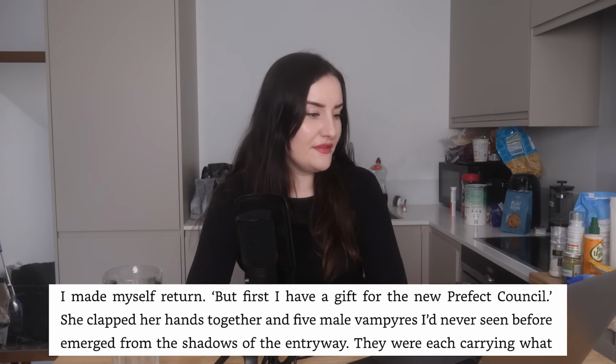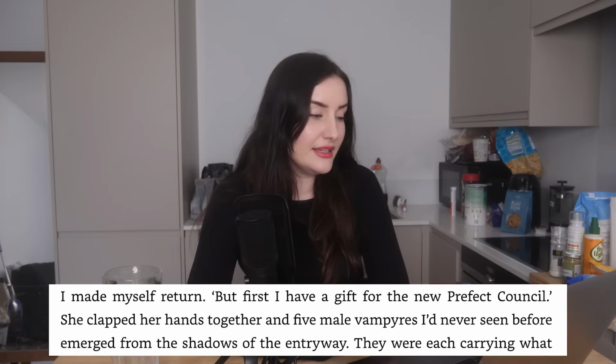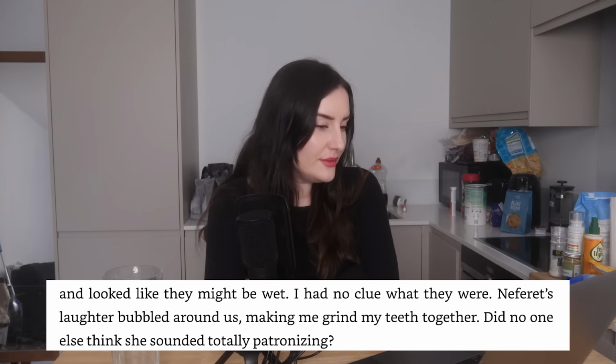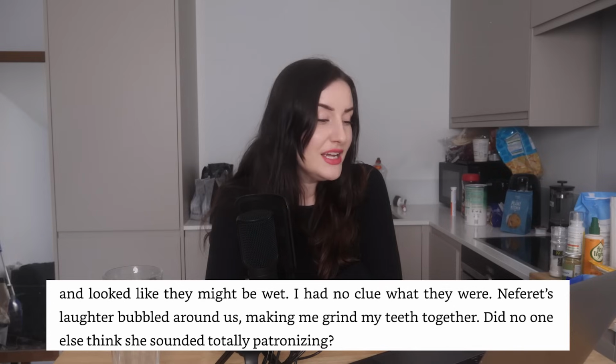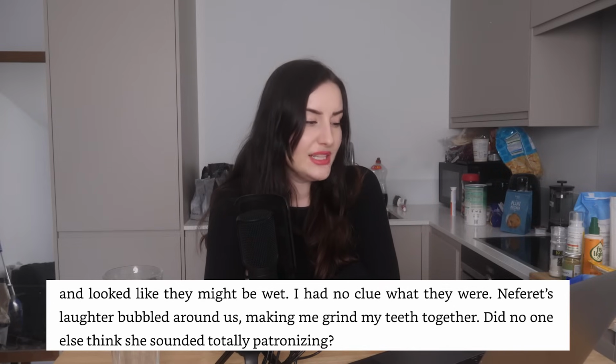She clapped her hands together and 5 male vampires I'd never seen before emerged from the shadows of the entryway. She's hired strippo-vamps. They're carrying something. I had no clue what they were. Nefray's laughter bubbled around us, making me grind my teeth together. You're going to need some jaw Botox for that, love. Did no one else think she sounded totally patronising? Trouble in paradise. The slabs these vampire stripograms are carrying are wet cement, so the council can imprint their handprints. Nefray leaves and Zoey is big mad.